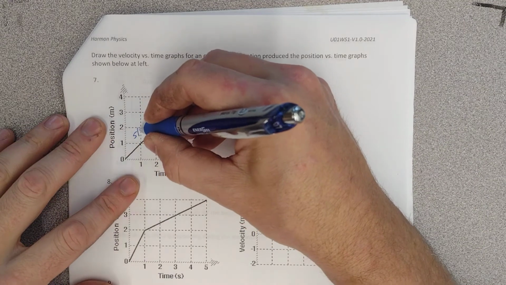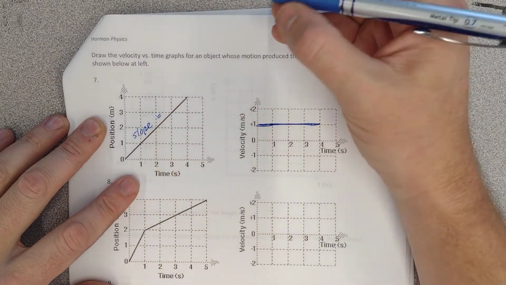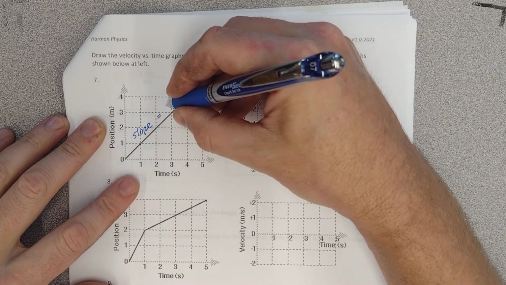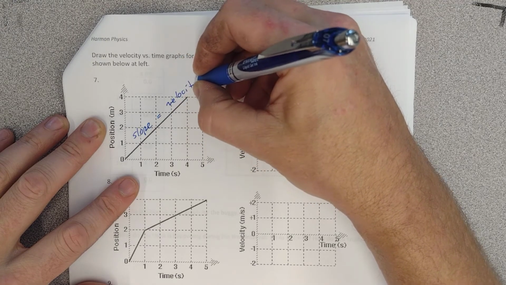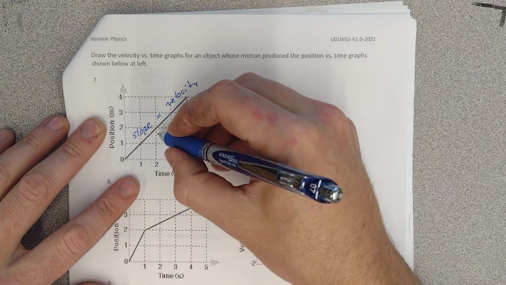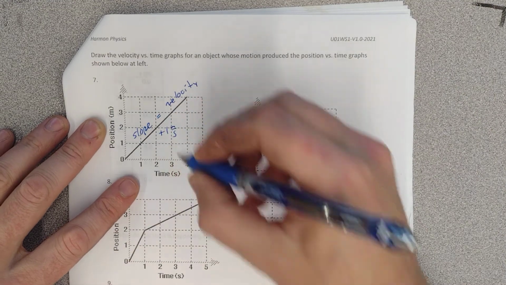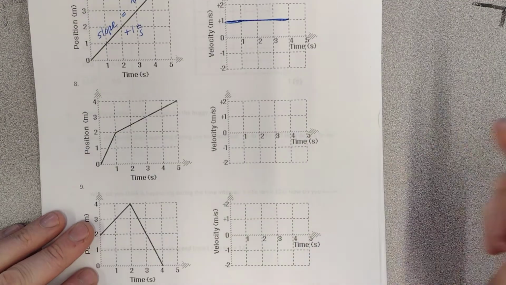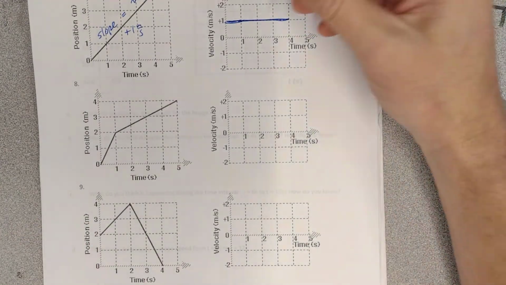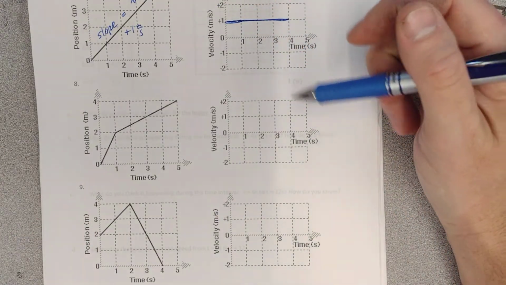So the slope of position versus time equals velocity. It's positive 1 meter per second. So it's positive 1 the whole time. This one, and I only went to 4 because this only goes to 4.